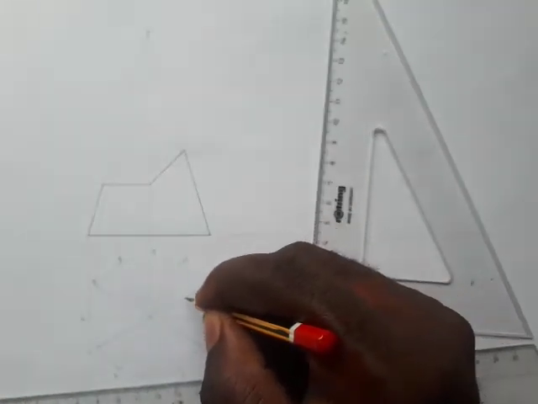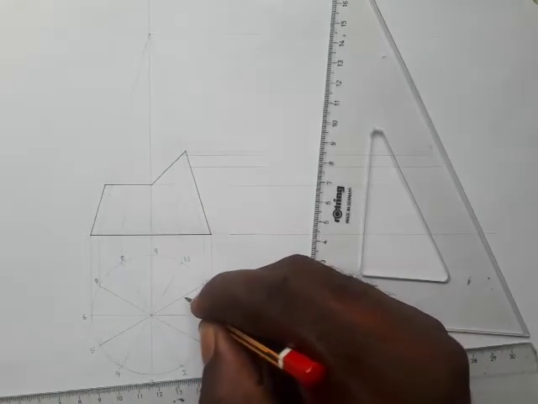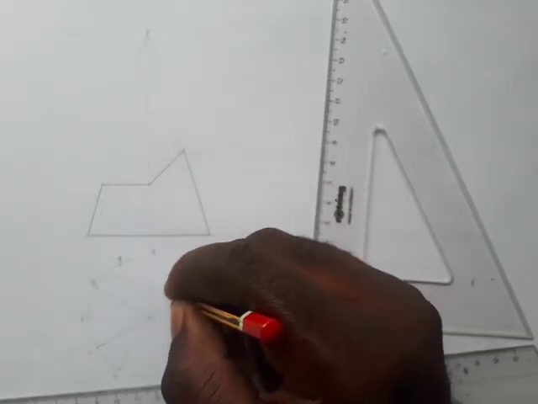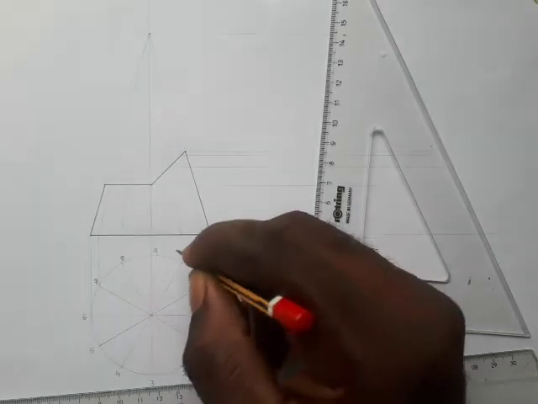When I'm coming down, I'll cut 11 and I'll cut 1 and I will dot. This is 10 and 2. I will trace. This is 10 and 2. I will draw lines down. It will cut 10 and it will cut 2 and I will dot. So I'll do it for the rest.